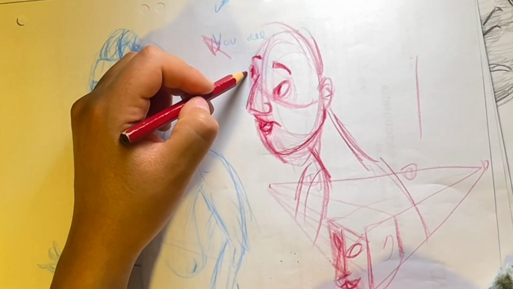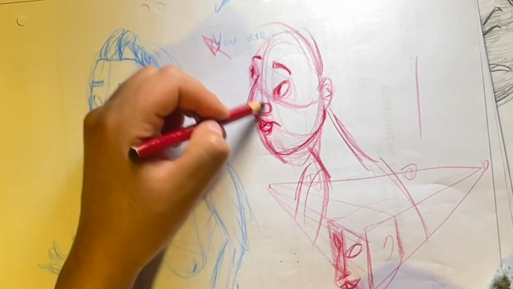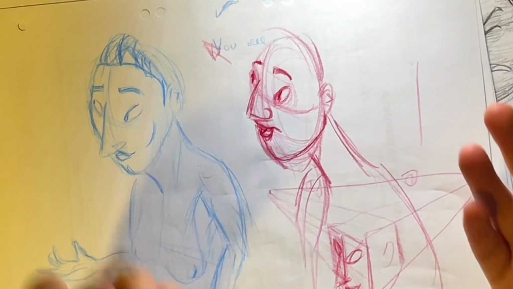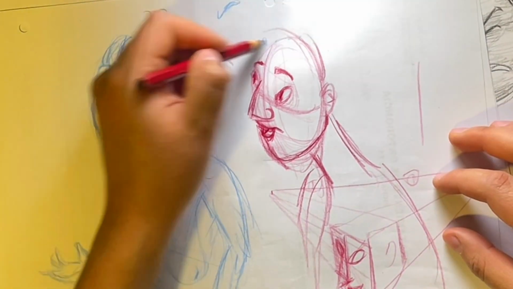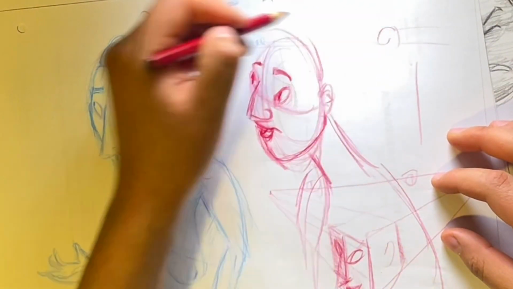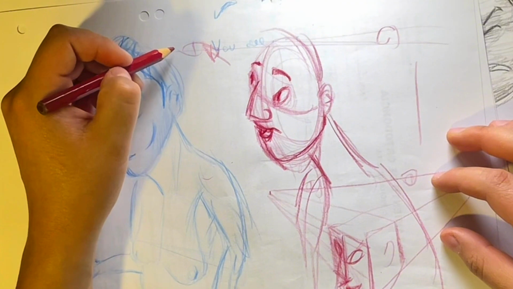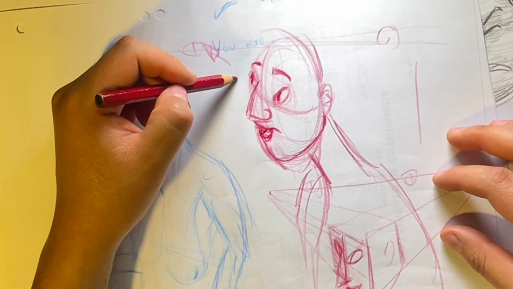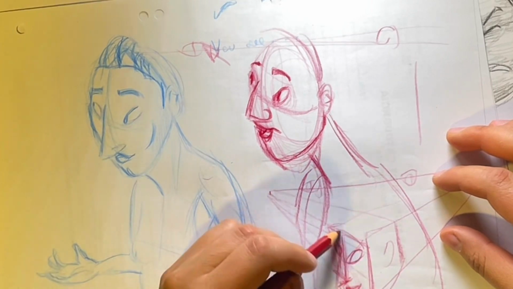So, okay. You know, again, our eye height is upwards and higher than the face, like this cube, right?